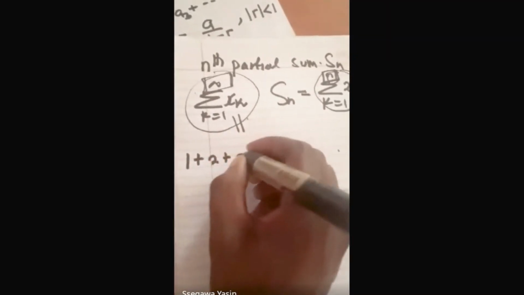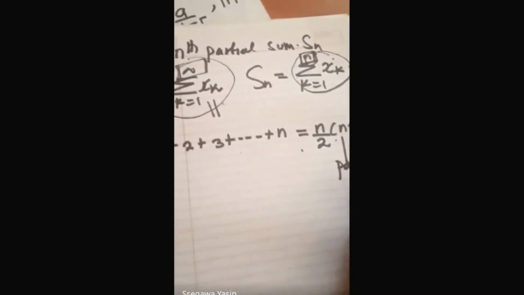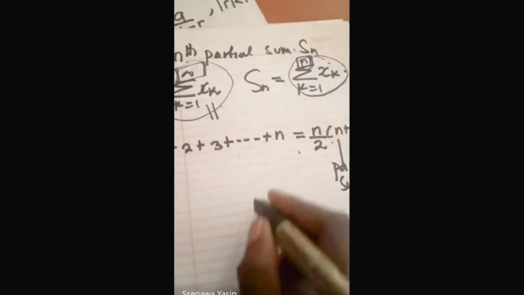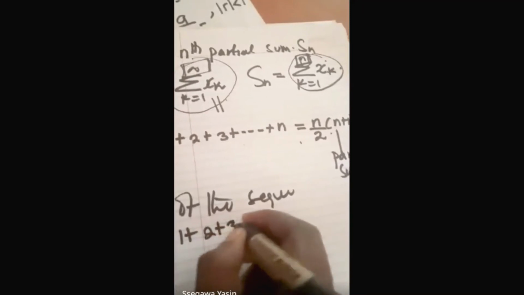What we have been doing, for instance, if we have already seen that 1 plus 2 plus 3 plus up to n is n over 2 into n plus 1. This is the partial sum of the sequence. What is the name of this sequence? The sequence 1 plus 2 plus 3 plus up to n. Hope now you are getting the difference.